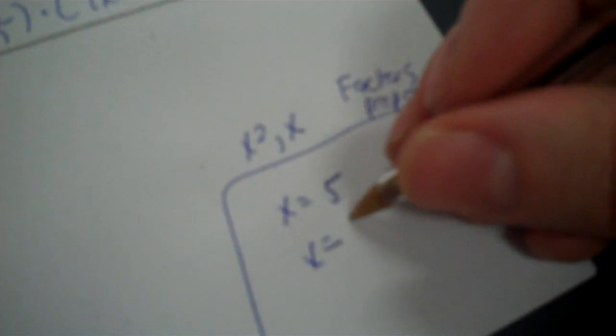So F1, F2. So 1x − 5 equals 0, and 1x − 7 equals 0. So we really don't need the multiplier of 1. We'll just add 5 to both sides and get 5. Again, don't really need the multiplier of 1. Just add 7 to both sides and I get 7. So 5 and 7.